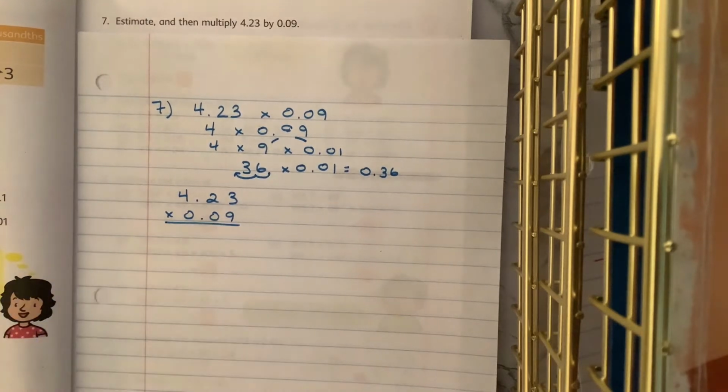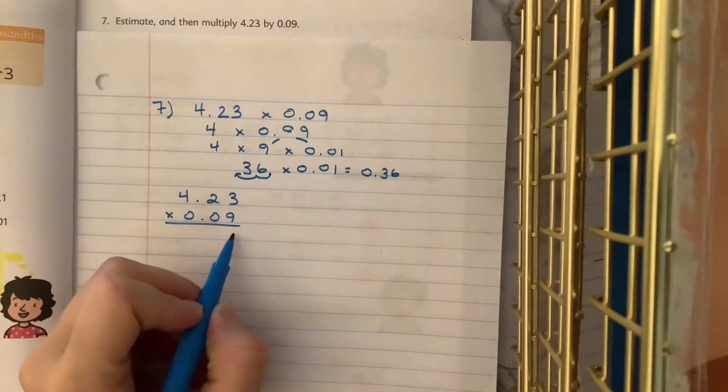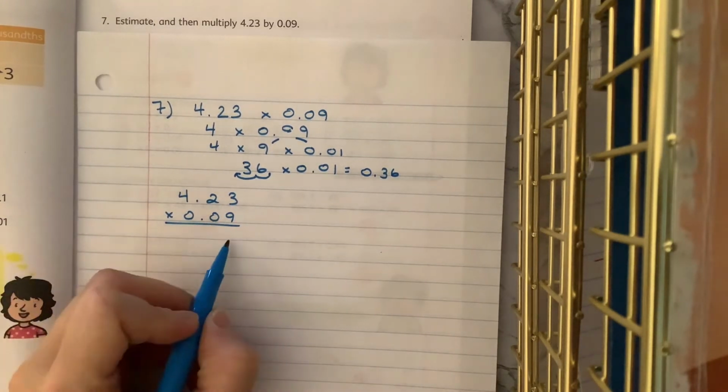Okay, so now we want to go and set up our vertical algorithm. And you'll notice these actually do happen to line up, but when we're multiplying decimals, I said this earlier, and that still is true. We don't have to line up our decimal points when we're multiplying decimals. I'm going to repeat that because it's important to know. We do not have to line up our decimal points when we're multiplying decimals. In this case, they happen to, but that's because it just happens to be the case. You don't have to do that.